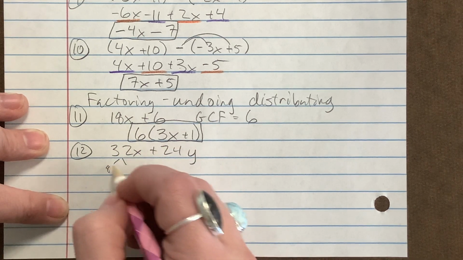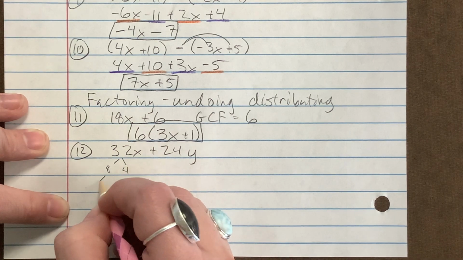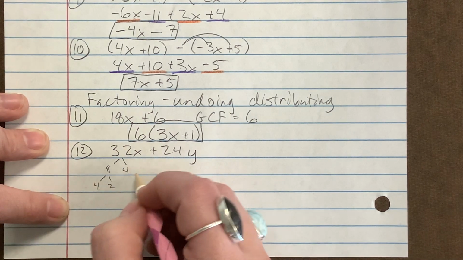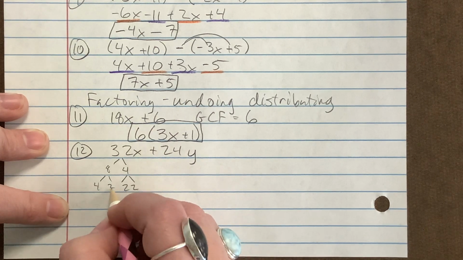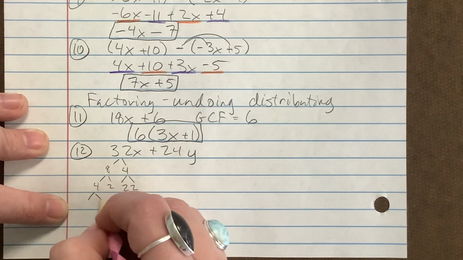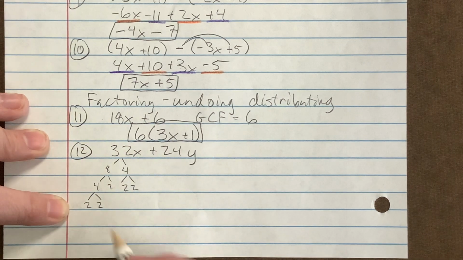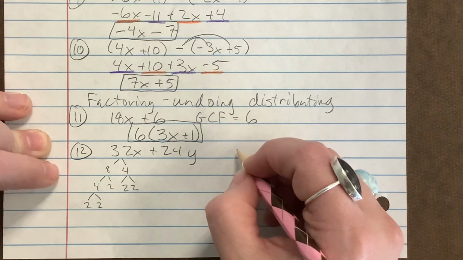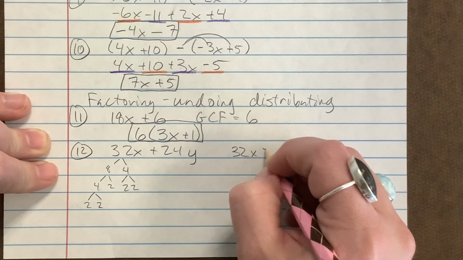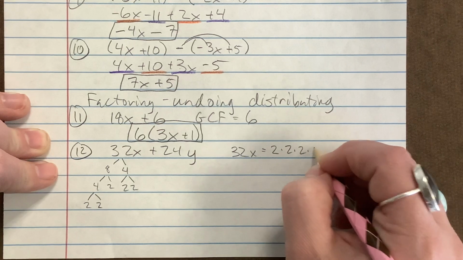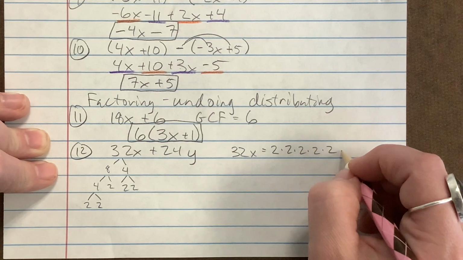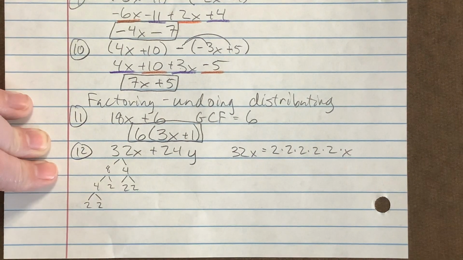32 is 8 times 4. 8 is 4 times 2. 4 is 2 times 2. So 2 is prime, so when we hit 2, we're done. And then 4 is 2 times 2. So 32 is actually just 2 to the 5th power. So we can write this over here. 32x prime factorized is 2 times 2 times 2 times 2 times 2, times x.